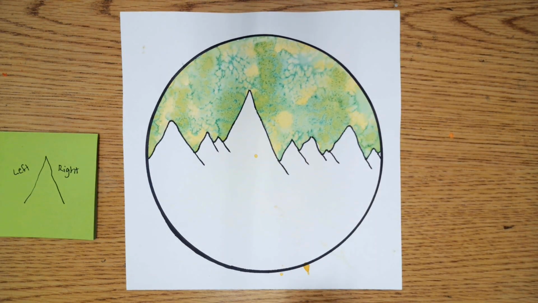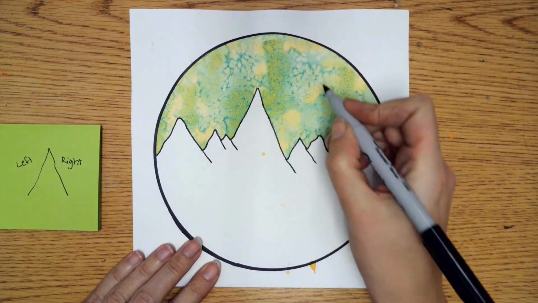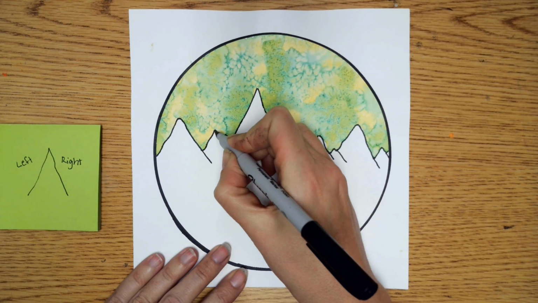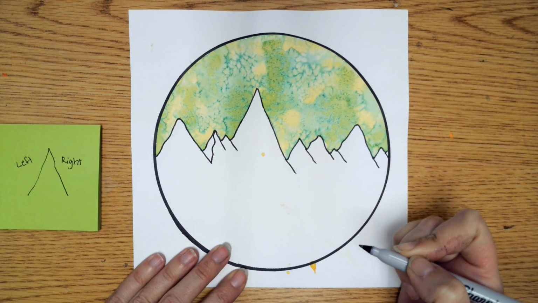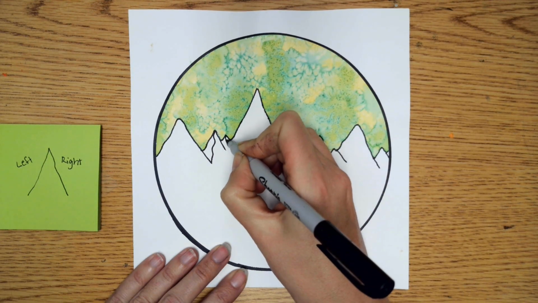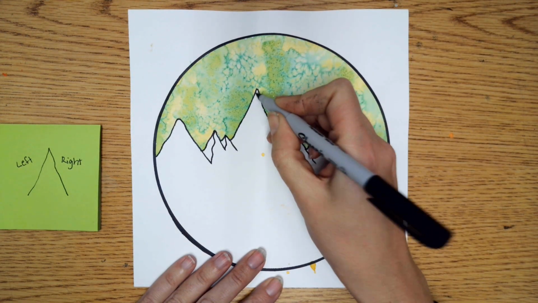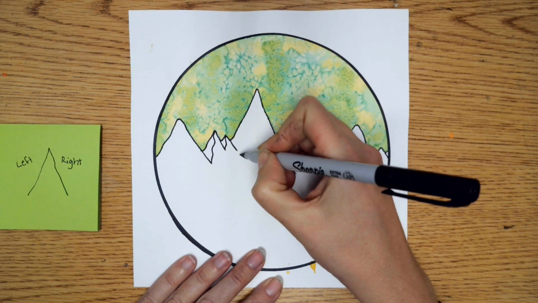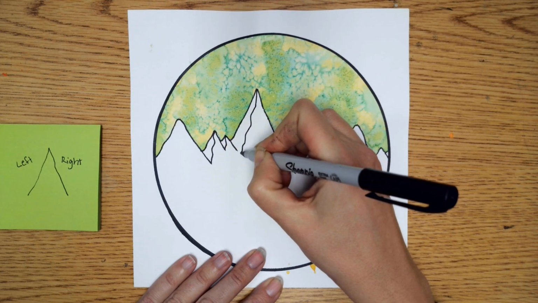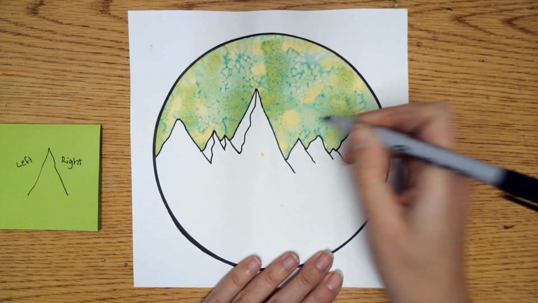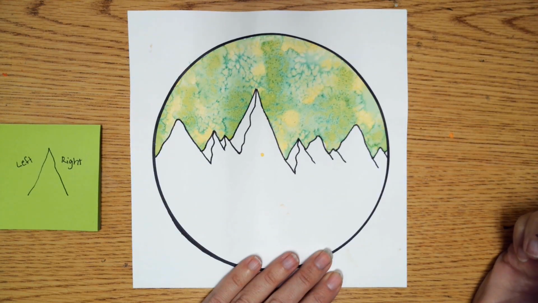Awesome. Once I've extended that line on the right side of my mountains, I'm going to go to the top of my mountains, and you can start on any mountain, and you're going to make kind of a wiggly line that connects to that extended line. So I'm going to start at the top of the mountain. Maybe I want to make this one a little bit longer or not. It is up to you. I'm going to make a wiggly line that connects to my extended line.